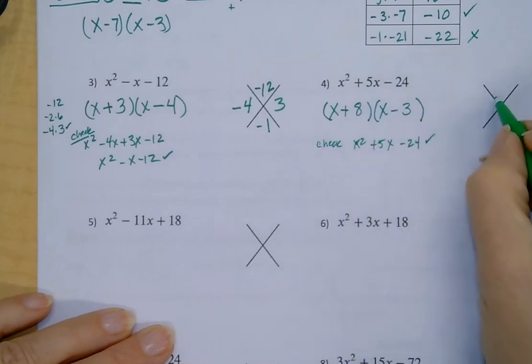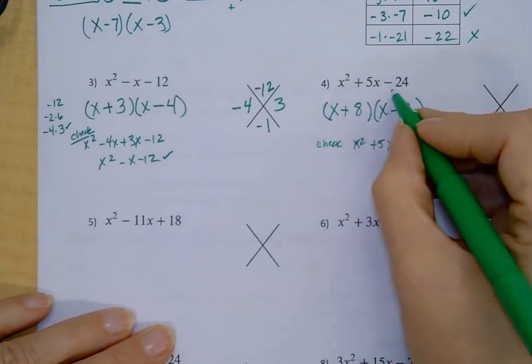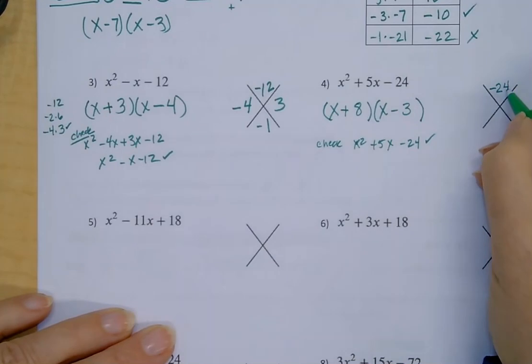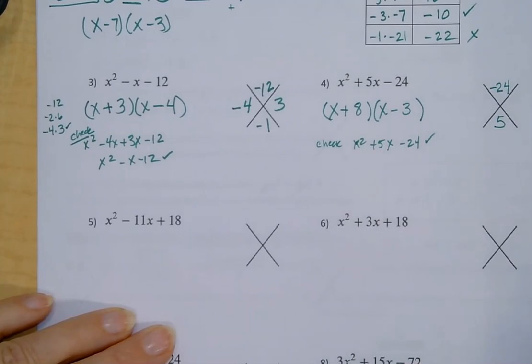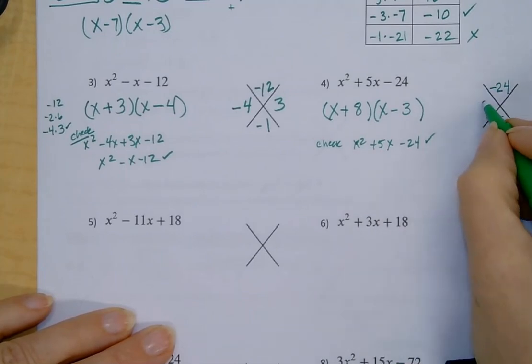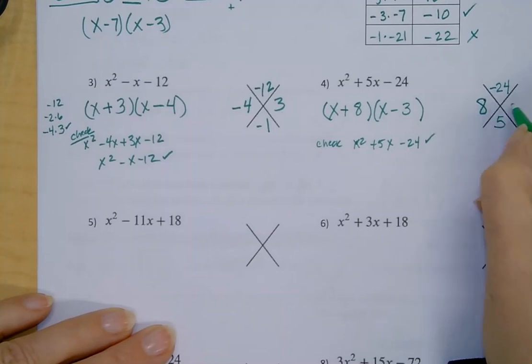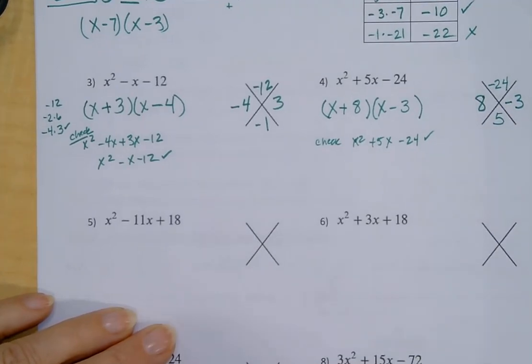If I had used the X puzzle here, A times C is -24. I want to multiply to get to -24, and then my middle term was +5, so I want to add together to get to +5. And I know that my bigger number here, if I'm going to be adding them together and I want it to be positive, the bigger number has to be positive, right? So I'd have 8 and -3 like that.